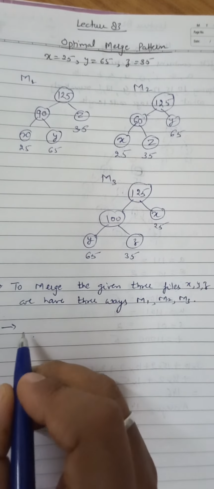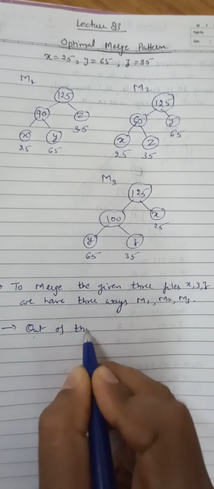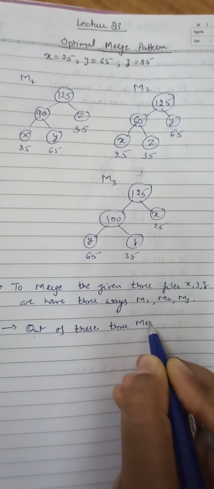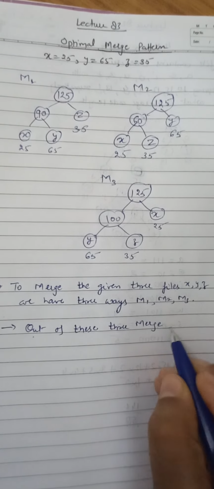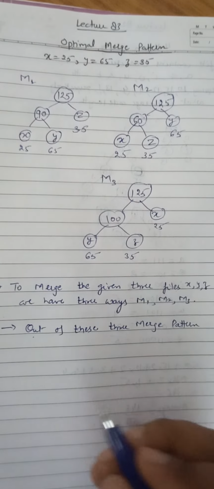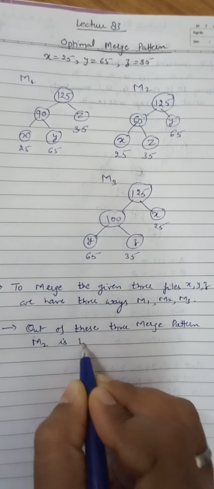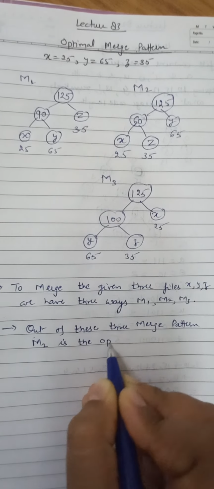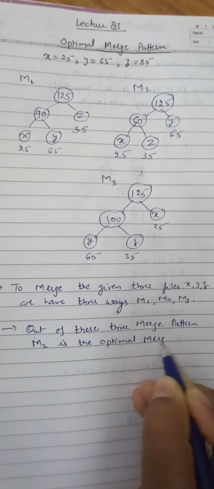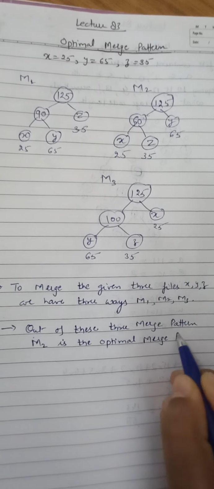And out of these three merge patterns, M2 is the optimal merge. M2 is the optimal merge pattern.